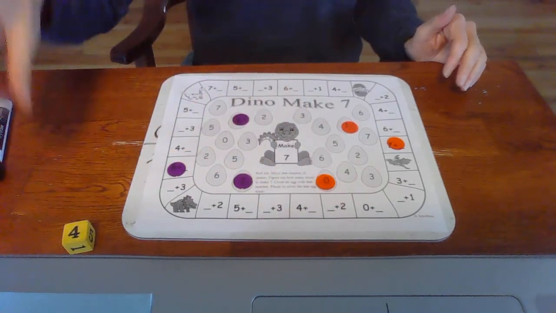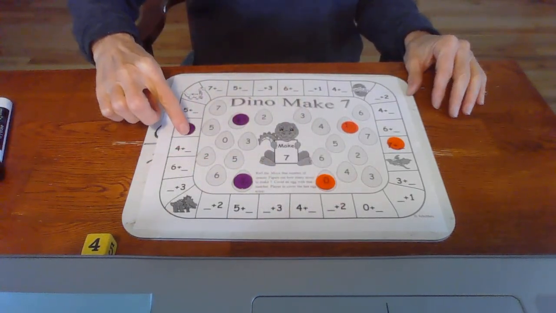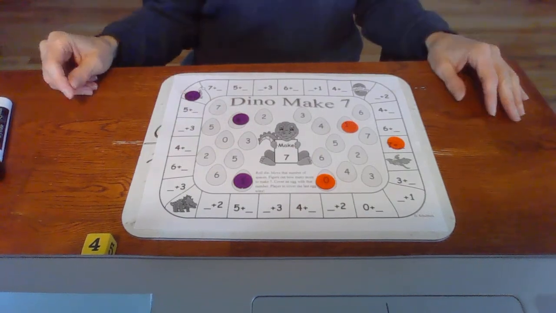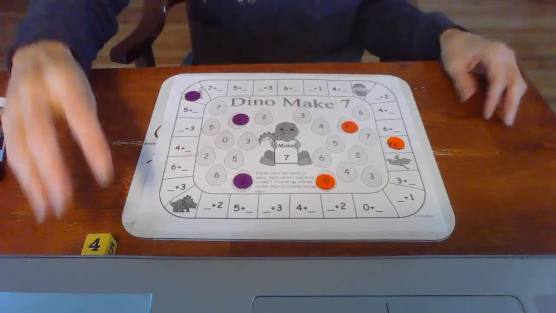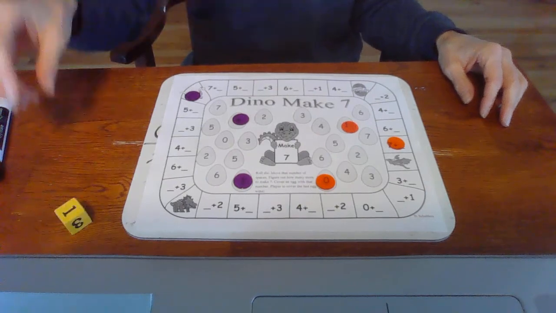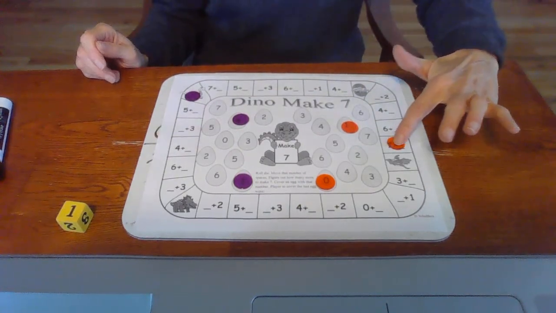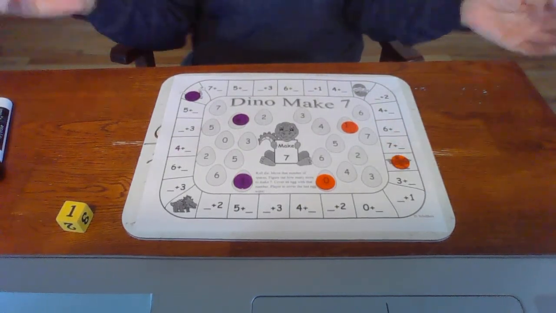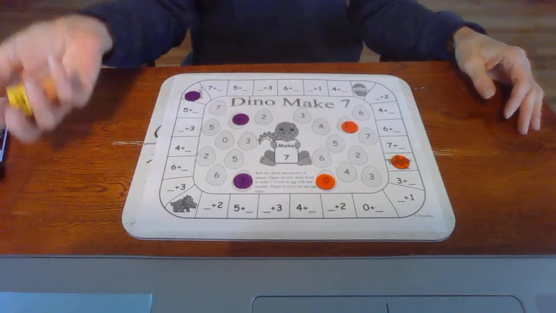Okay, Mrs. Foster's turn. I have a 4. 1, 2, 3, 4. Oh, I landed on a dinosaur. I just have to take a little dinosaur nap. No biggie. You guys also have to take a dinosaur nap. We'll each take 1 more turn.